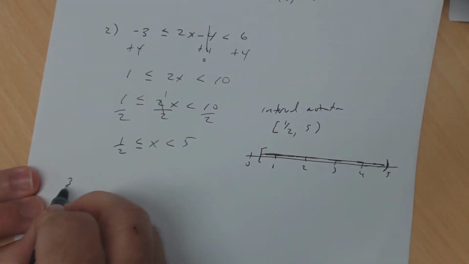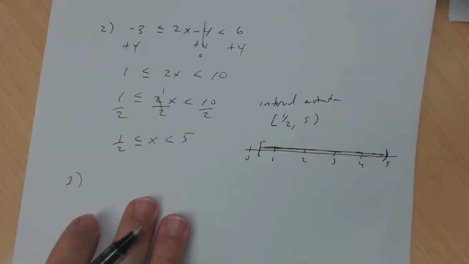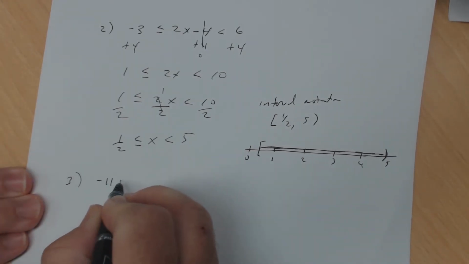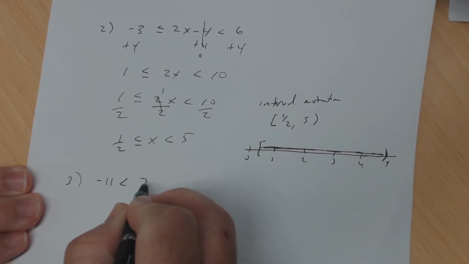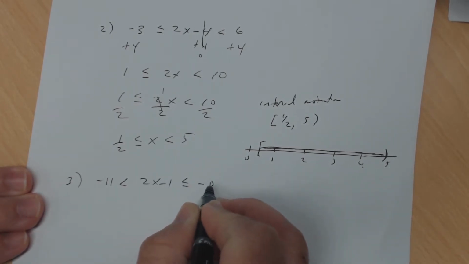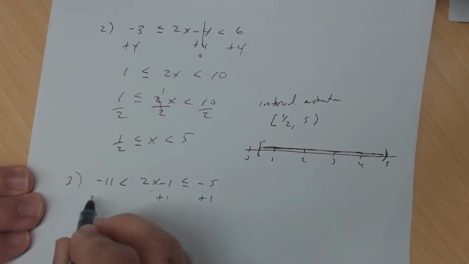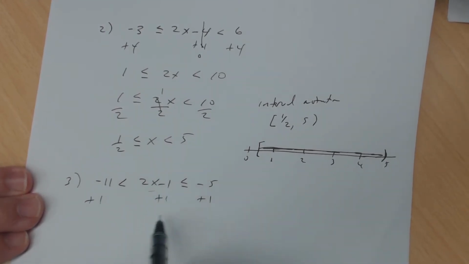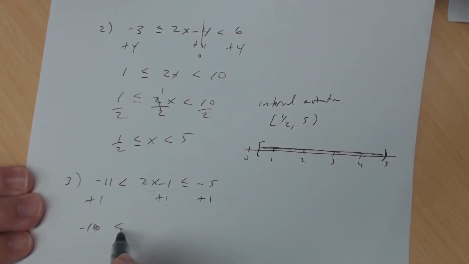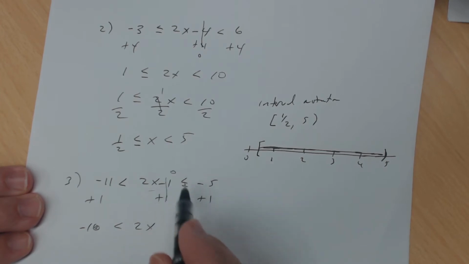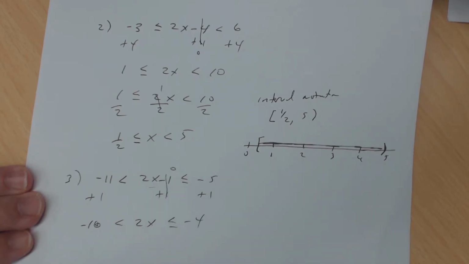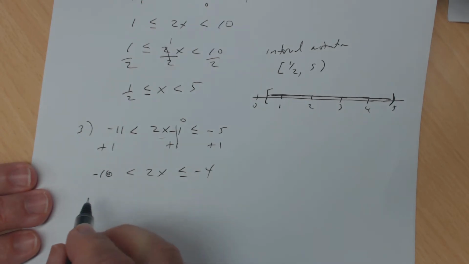All right, and then number 3, so we'll just do one more. It's very simple. It's not difficult. So let's suppose we had negative 11 is less than 2x minus 1 is less than or equal to negative 5. So again, just like the previous one, you're going to get the variable in the middle, so you have to add 1 to all parts. Make sure it's all parts, the middle, the right, and the left. Combine like terms, we get negative 10 is less than 2x, this is 0, is less than or equal to negative 4.